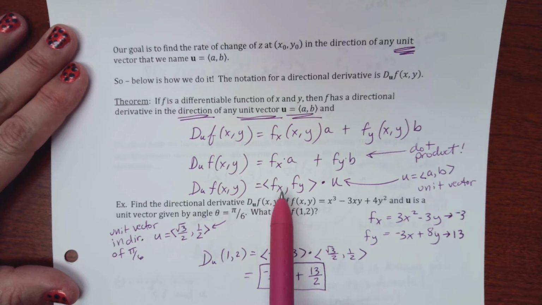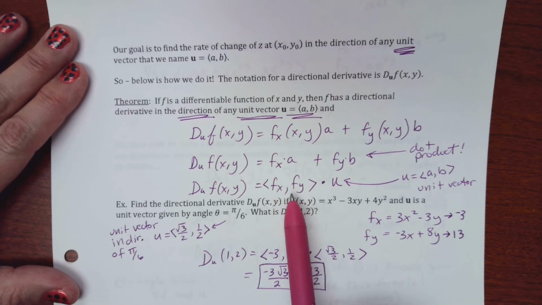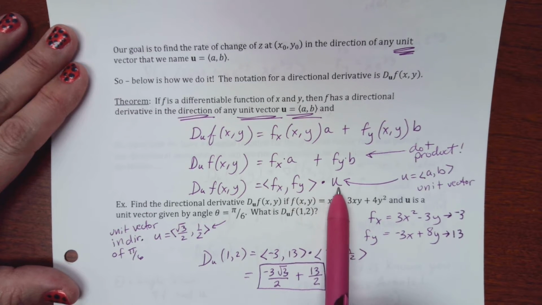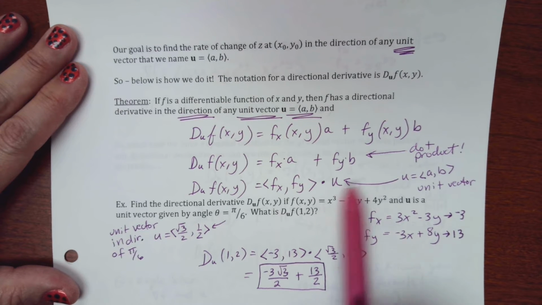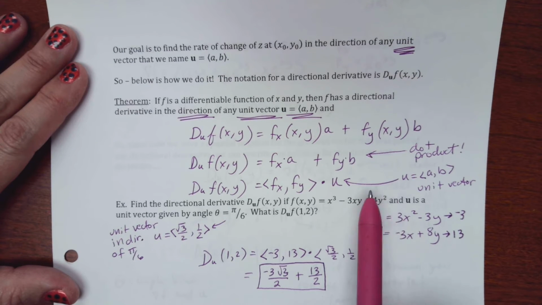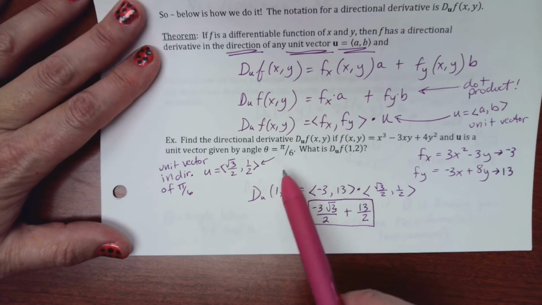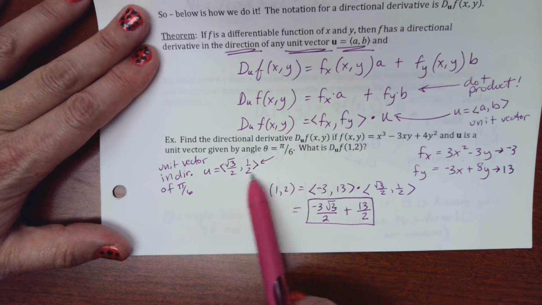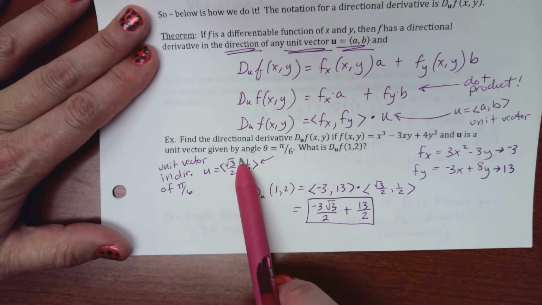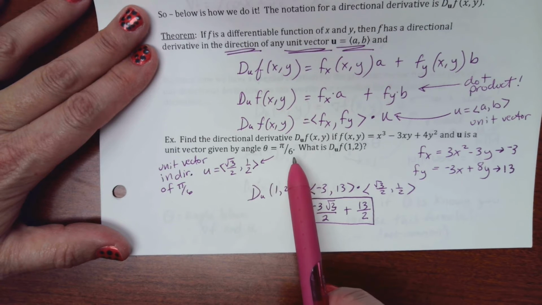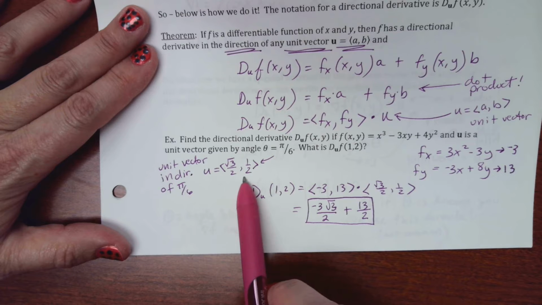And so we have to find this vector here with our derivative with respect to x and the derivative with respect to y, and we're going to dot it with our unit vector. This unit vector is going in the direction that we want to do the derivative in. So you dot those two things. All right, so usually they give you a unit vector. So if they give you something from the unit circle, you know it's a unit vector because those lines are all 1 unit long in this direction right here.